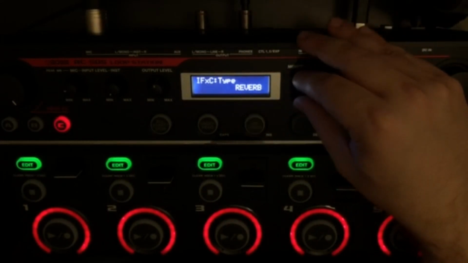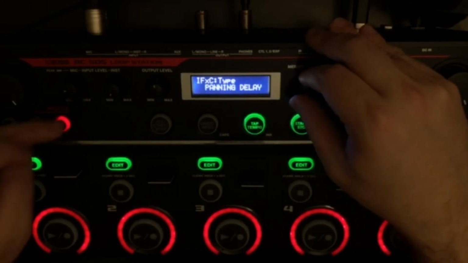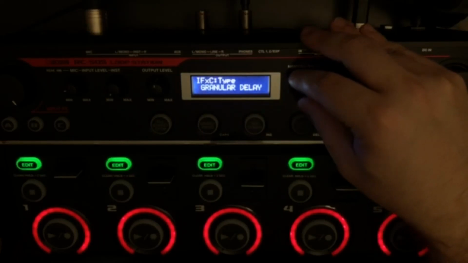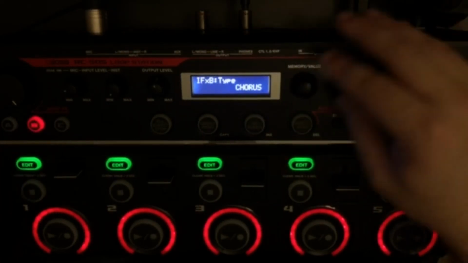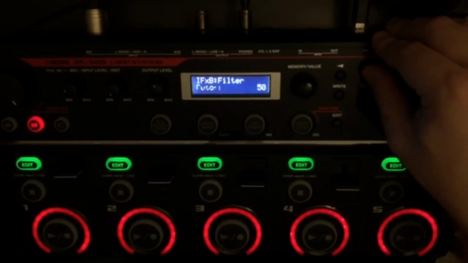Chorus was the one I just showed you. And of course, some people like to do the delay stuff. So of course, he's filtered. Really mine filtered.